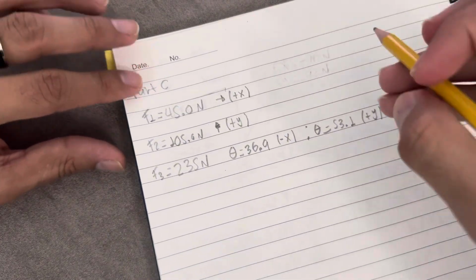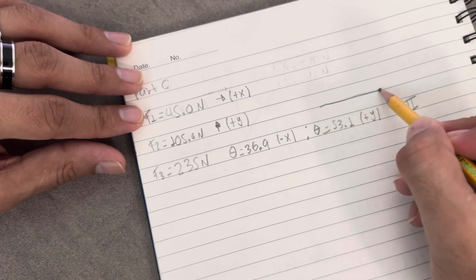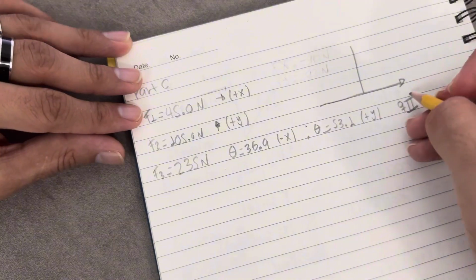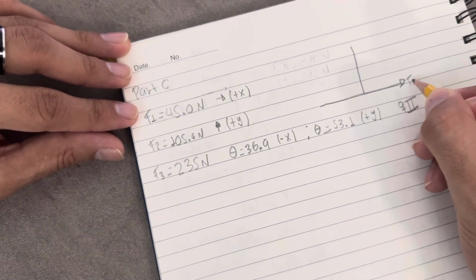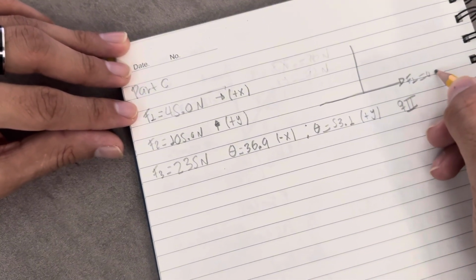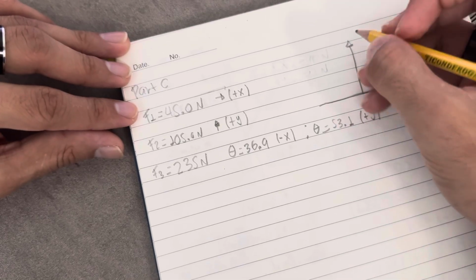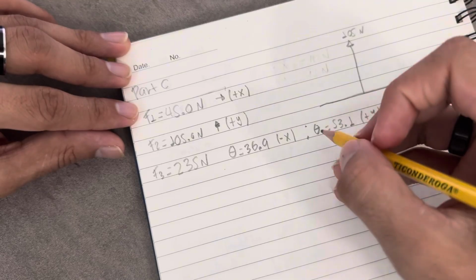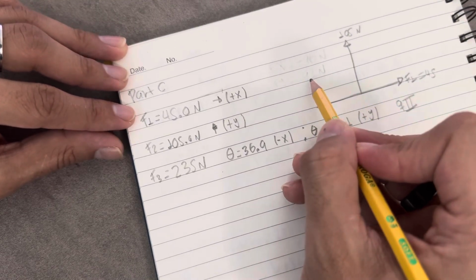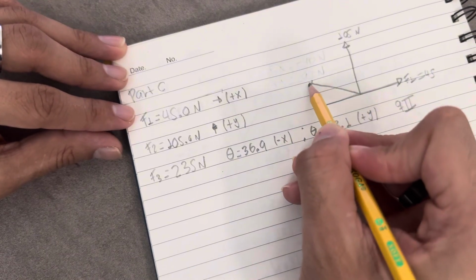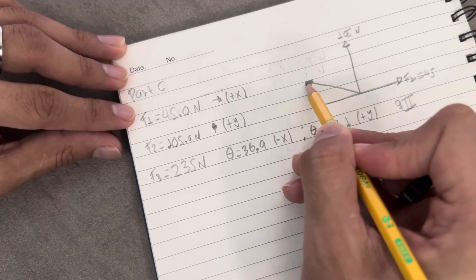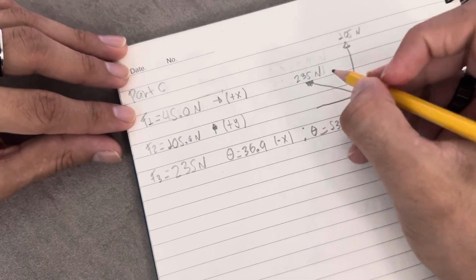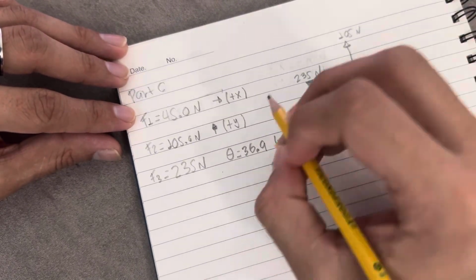So if we make a small graph, it will look something like this. This will be force number 1 equal to 45. This will be force number 2 equal to 105. And this right here will be 235 Newton equal to force 3.